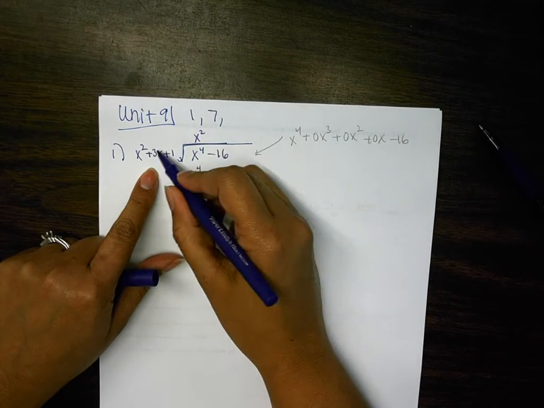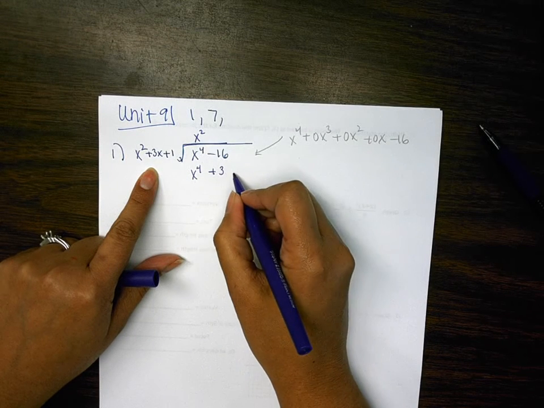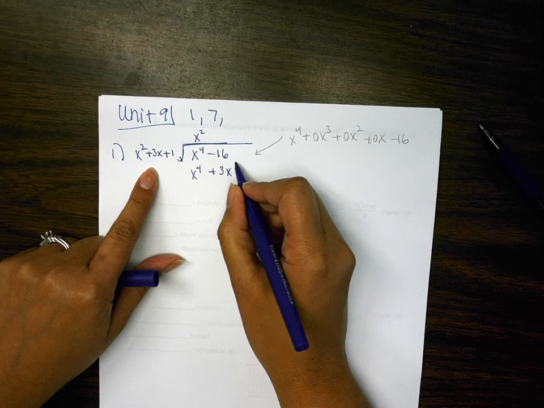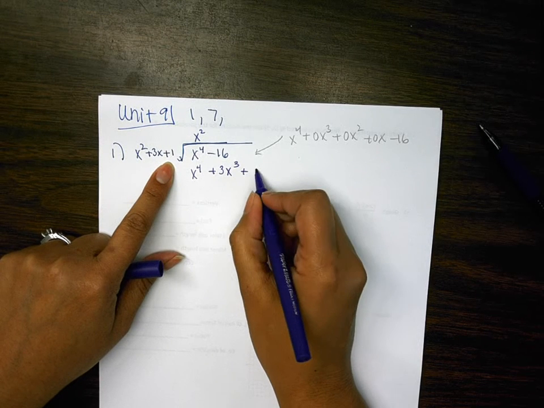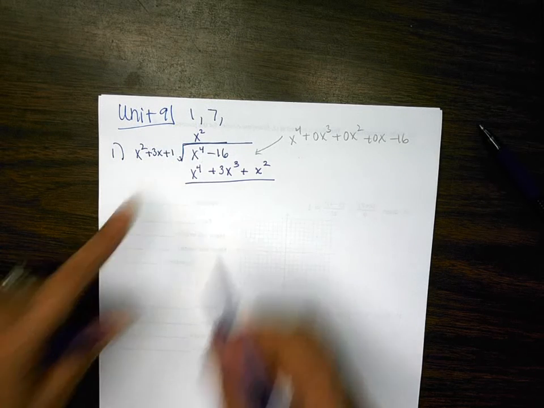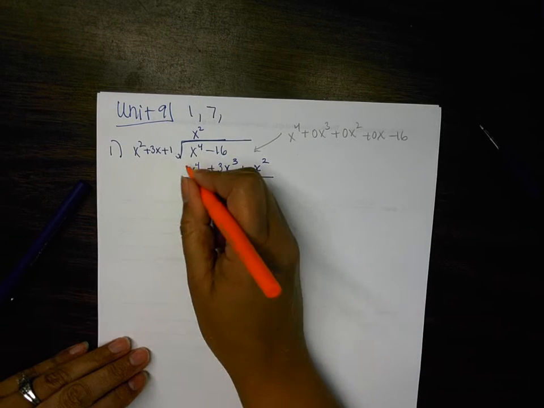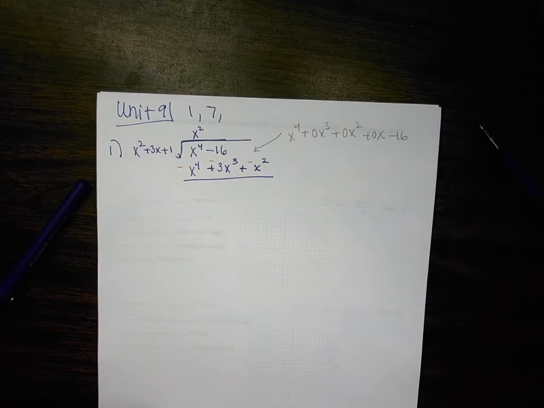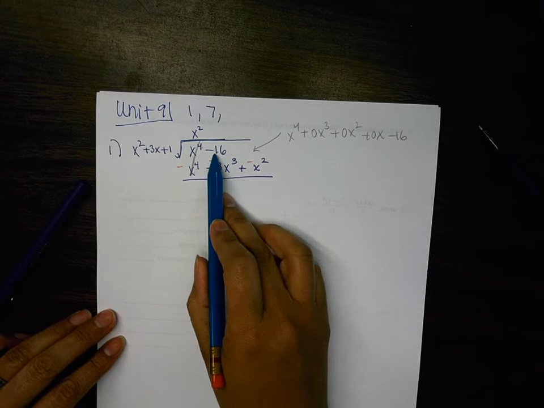Do we all agree? And then we distribute. x squared times 3x is plus 3 what? x to the what? Cubed, to the 3rd, and then plus what? x squared. Okay, now we subtract, and when I subtract, I distribute the negative, and it goes to all of these, correct?